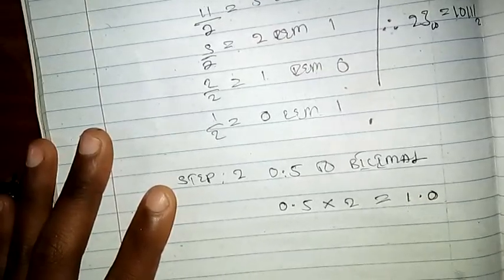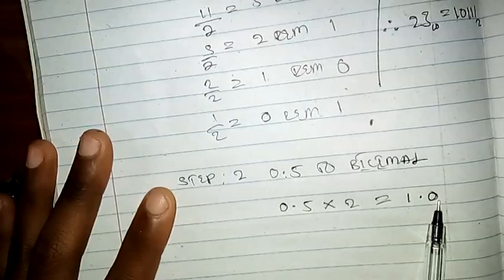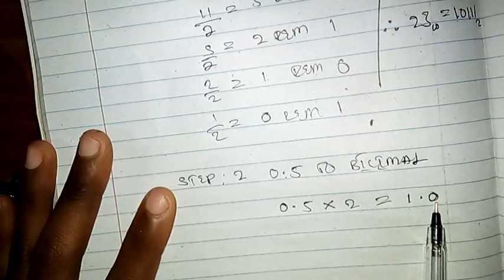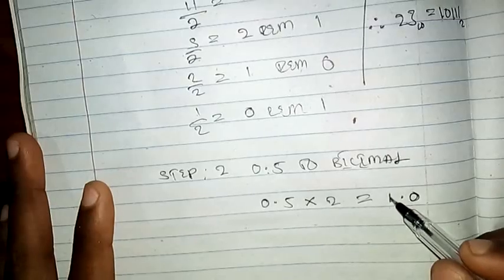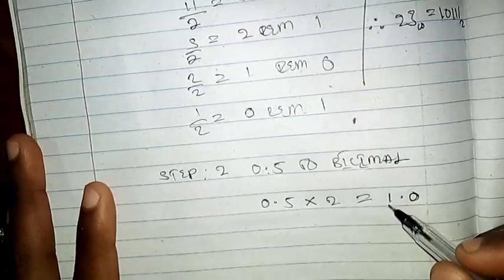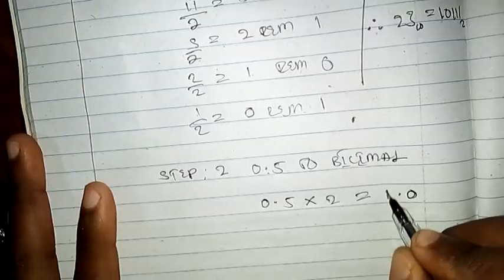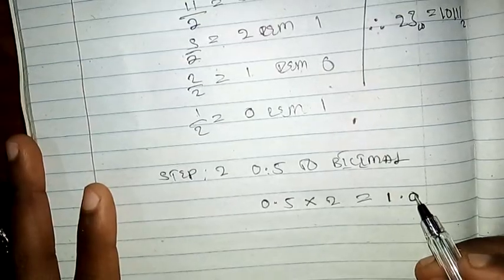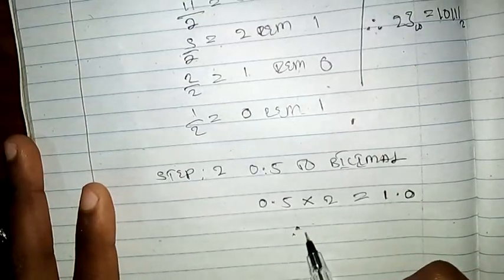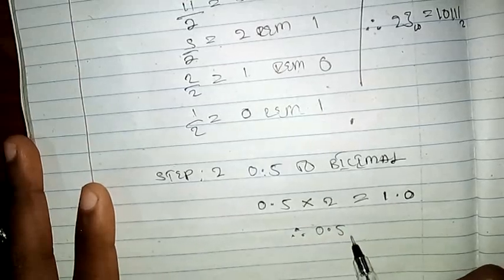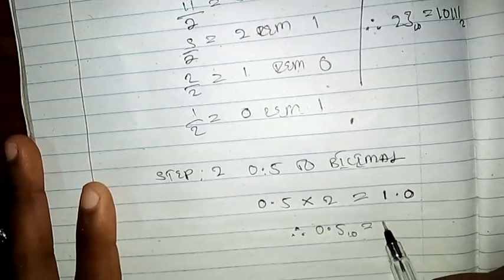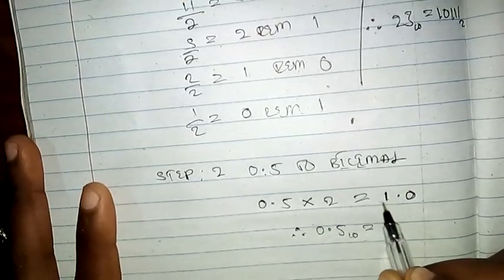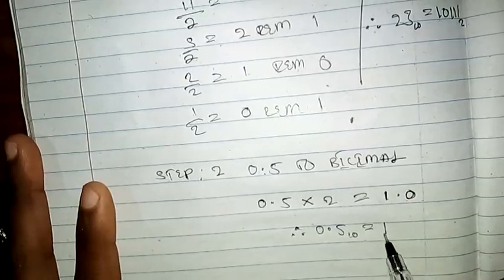1.0. So now when we get a 0 here, this is when we stop our multiplication. Since on the first attempt we have a 0, we end there. So our answer will be this part here to the left of the decimal point. Therefore 0.5 base 10 is equal to 1. We're only going to get this part. We don't need to include this 0. So it's going to be 1.